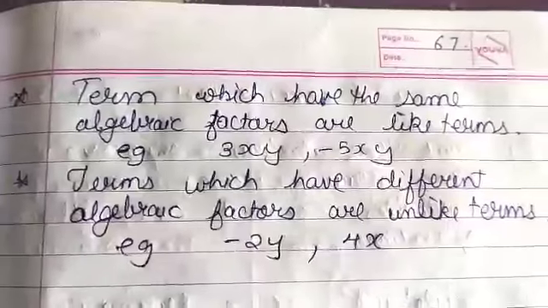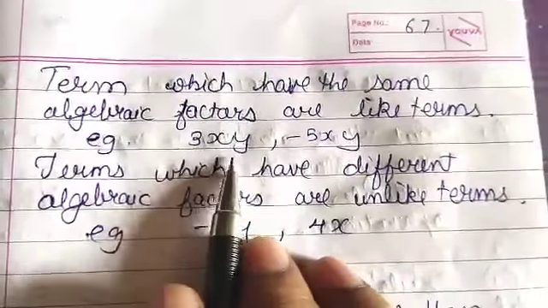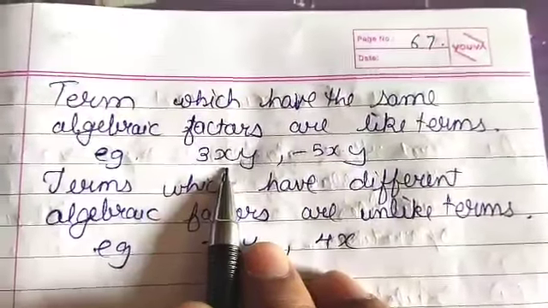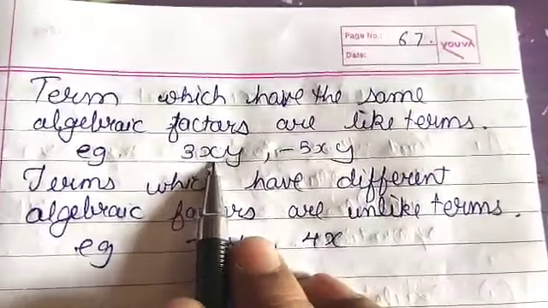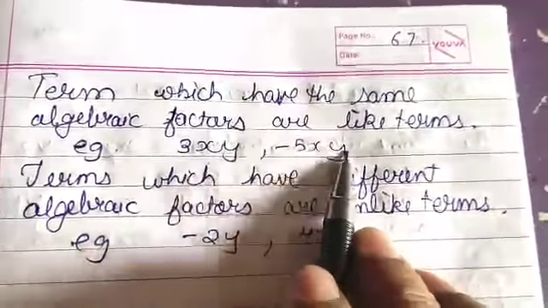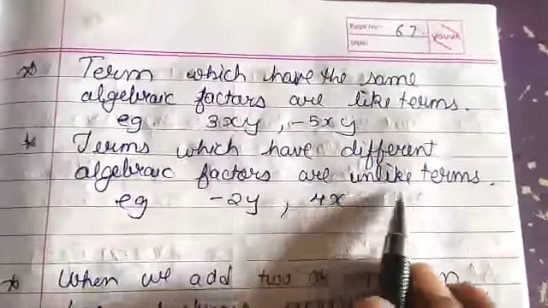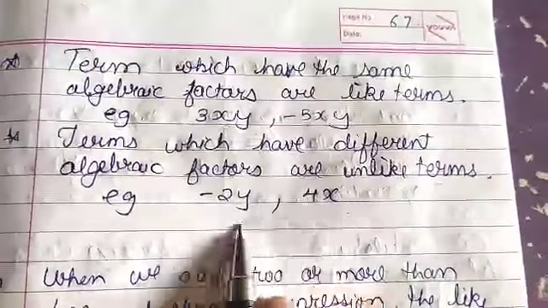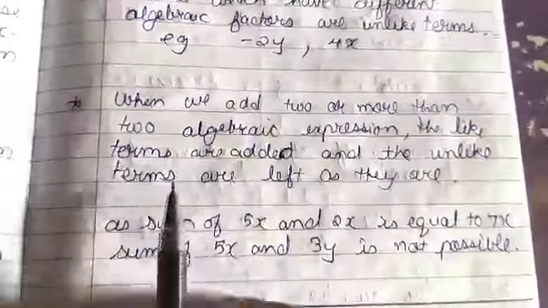Now terms which have the same algebraic factor are like terms. If in comparison between two expressions both terms have the same algebraic factor, here also xy and here also xy, we can say they are like terms, and terms which have different algebraic factors are unlike terms. Here negative 2y is there and here positive 4x is there. Both the factors are different, so they are unlike terms.